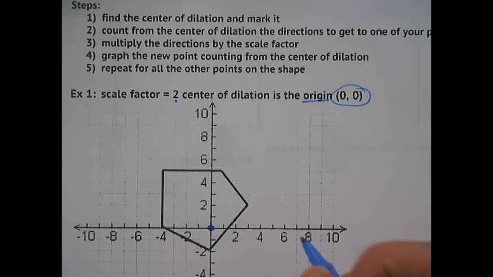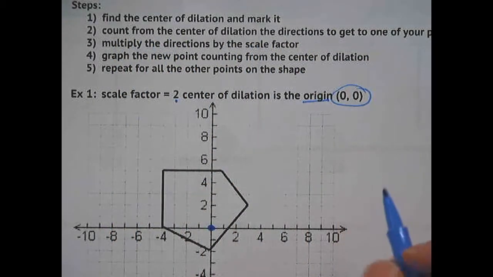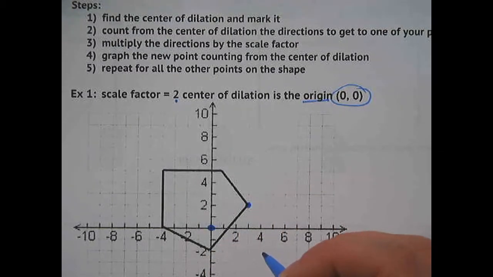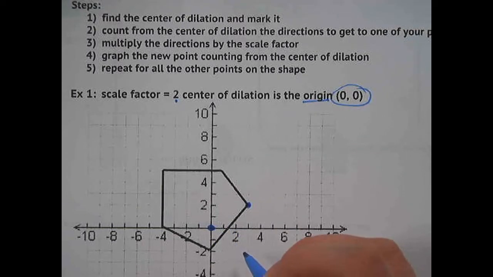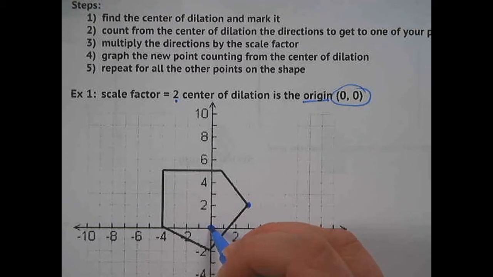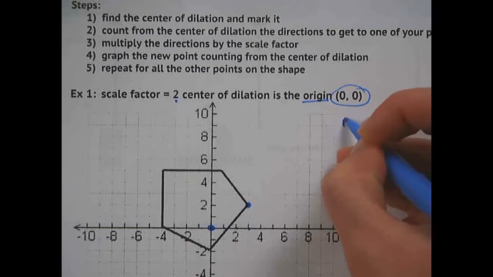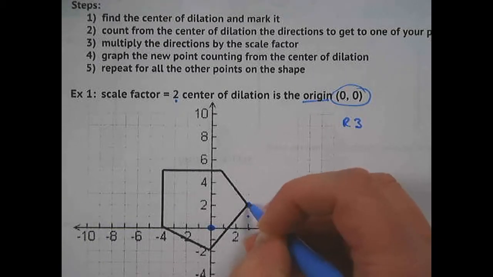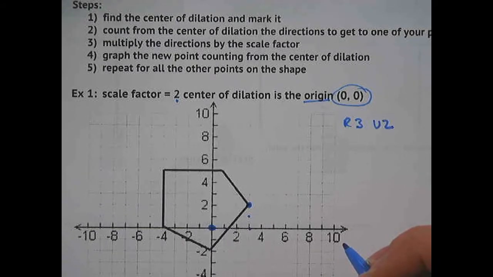Step 2: count from the center of dilation the directions to get to one of your points. I'm going to start with this point right here, and count what my instructions are to get from the center to this point. To get there, I would have to go to the right 1, 2, 3. I'm going to write that down: right 3. And then I have to go up 2. So I have to go right 3 and up 2 to get there.